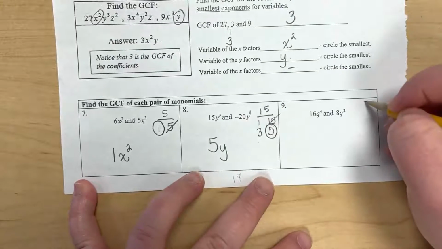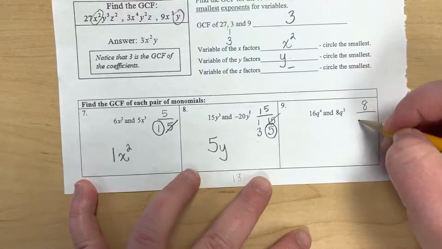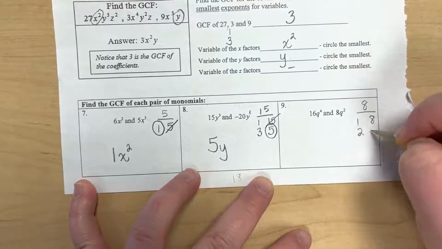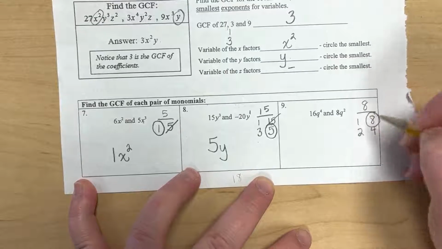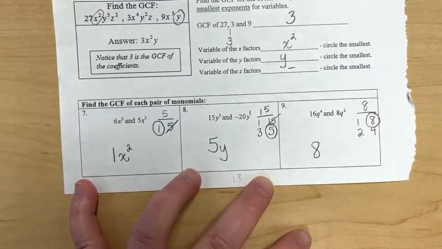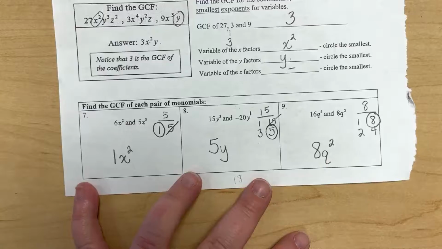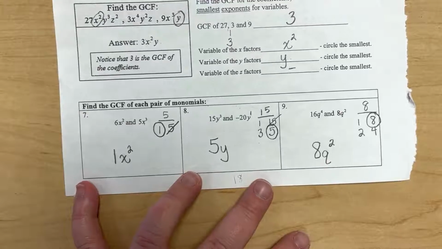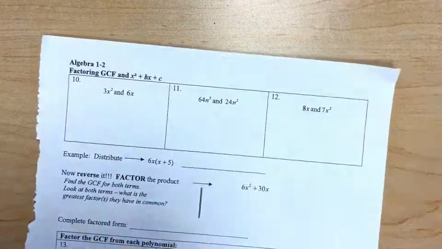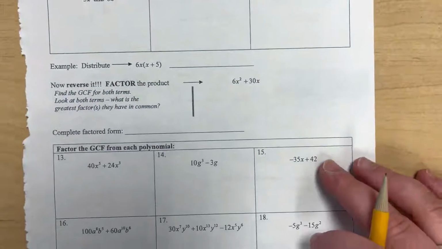All right, last one. We have the number 8. The factors are 1 and 8, 2 and 4. 8 goes into 16, so that's the number I'm going to keep. They both have q's, and squared is the smallest exponent, so I'm going to keep the squared. Now, at the top of page 19, you'll find more of these to practice, but I'm going to leave those for you to do on your own.